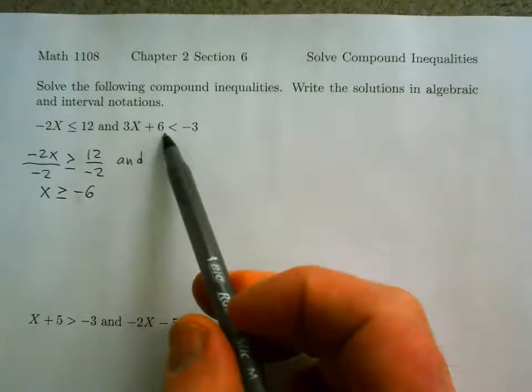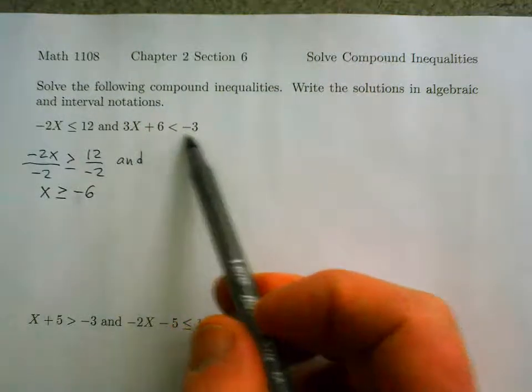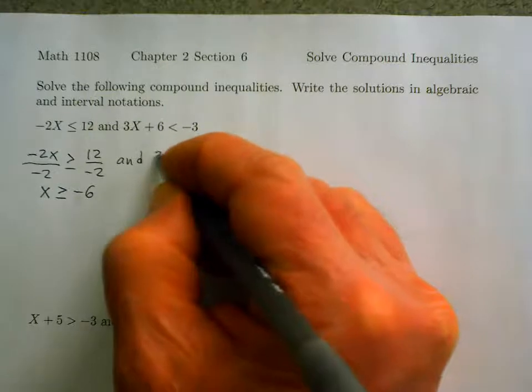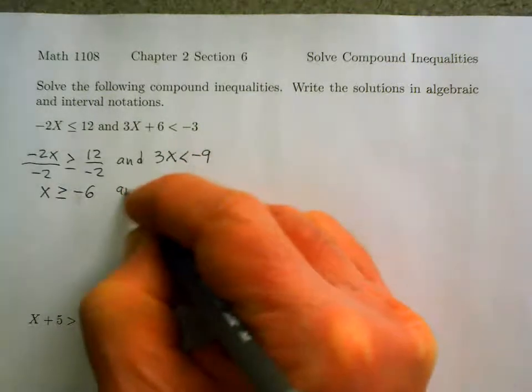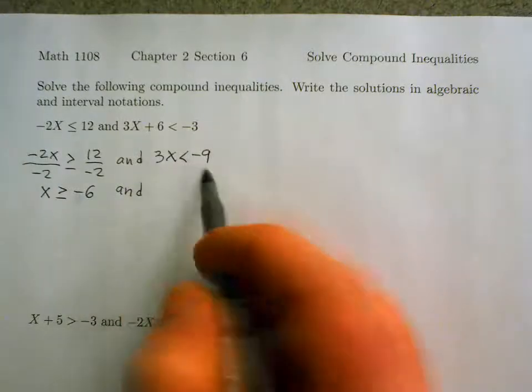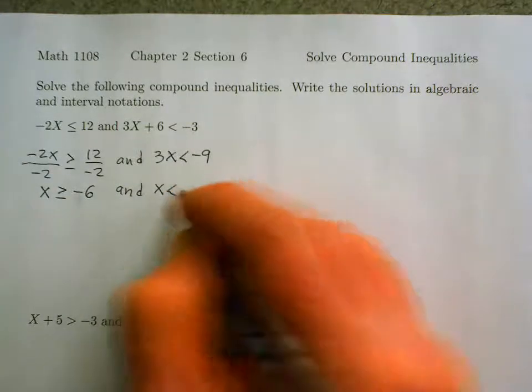And then the other one, start by subtracting 6 from both sides. So we get 3x is less than negative 9. Then divide both sides by 3, x is less than negative 3.